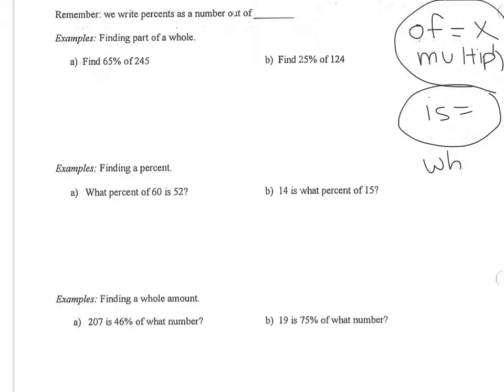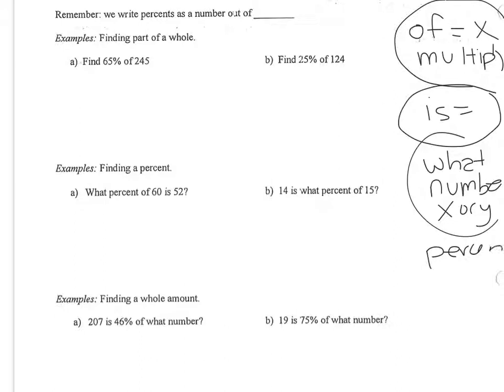What number is going to be your variable? So you can use x or y. And when the question's asking you what percent, you always want to answer with the percent symbol. So we're going to take English words, a sentence, a phrase, and we're going to write an equation for it.